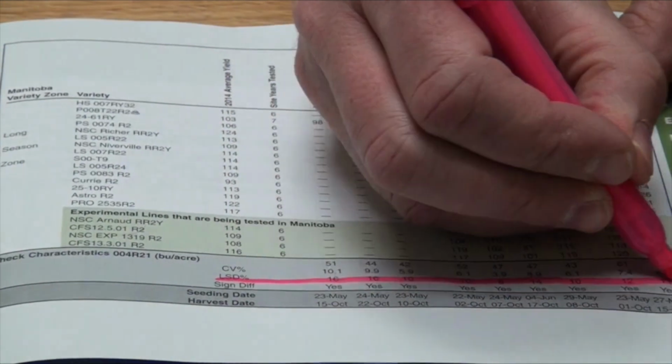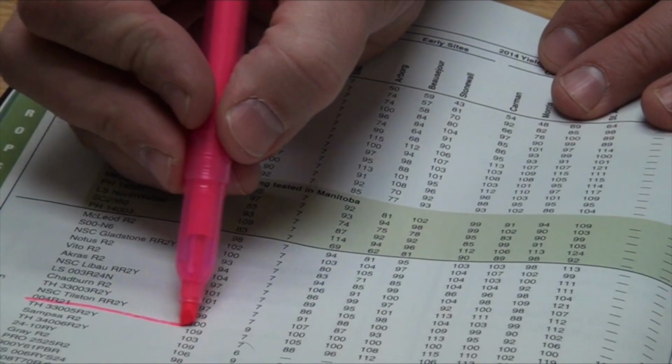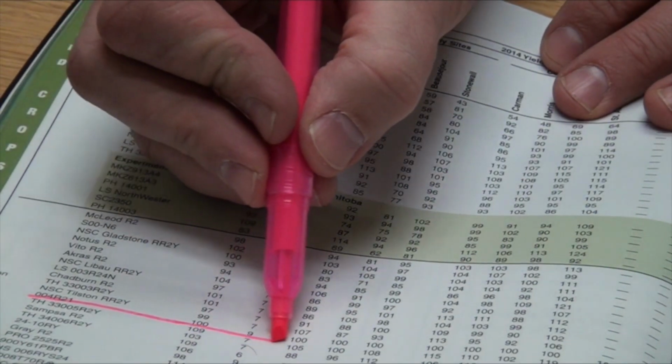For example, if we look at the Carmen site, the significant difference this year is 10%. Then you take that pink highlighter again and highlight your check variety, and in this case it's 00421. That would be your 100%, so everything's compared to that.